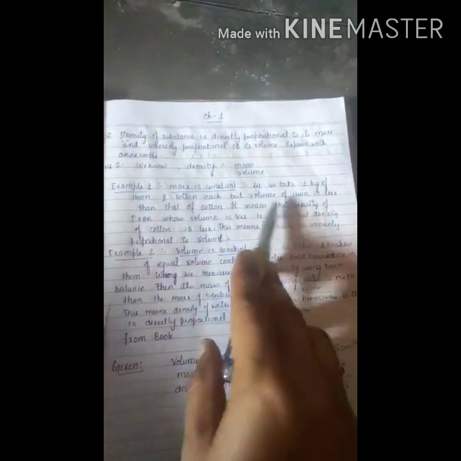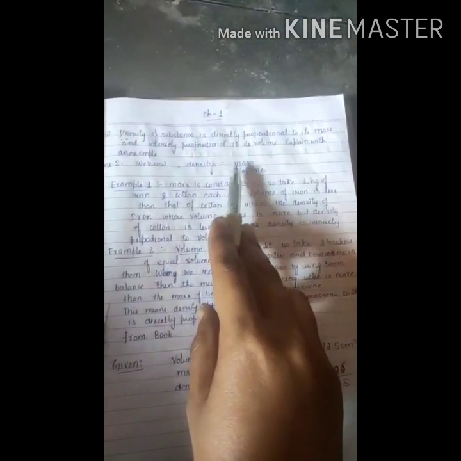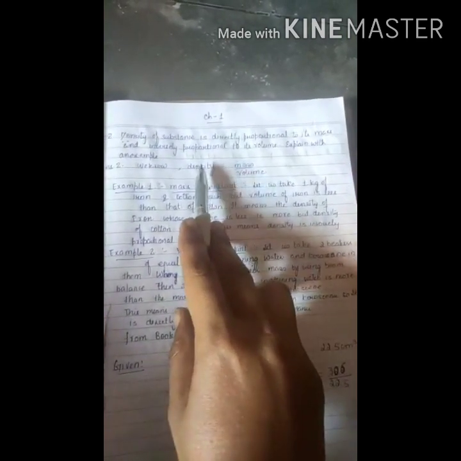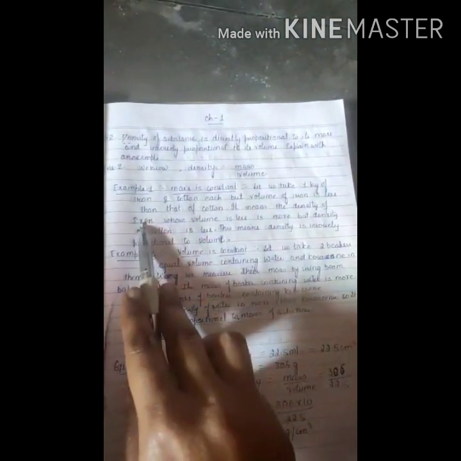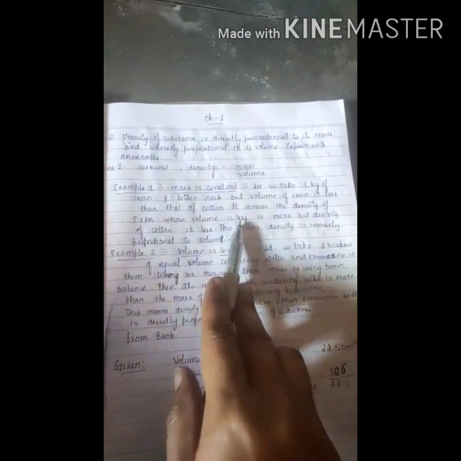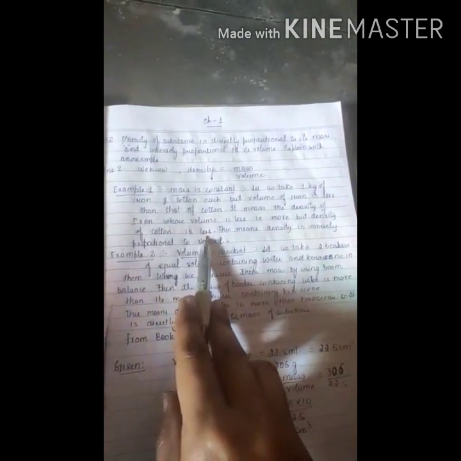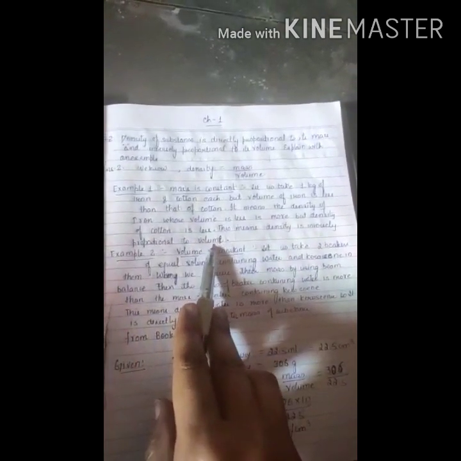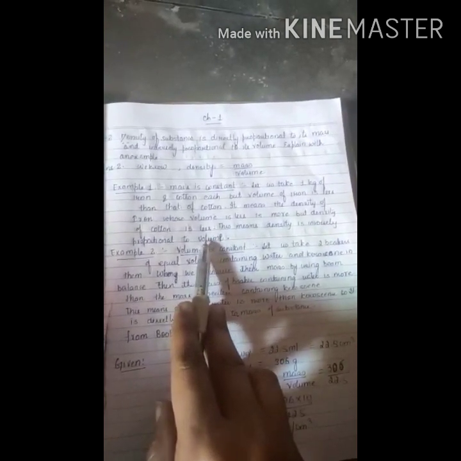It means if the denominator is more, then the result is less, and if the denominator is less, then the result is more. It means the density of iron, whose volume is less, is more, but the density of cotton is less. This means density is inversely proportional to the volume. If volume is more, density is less. If volume is less, then density is more.